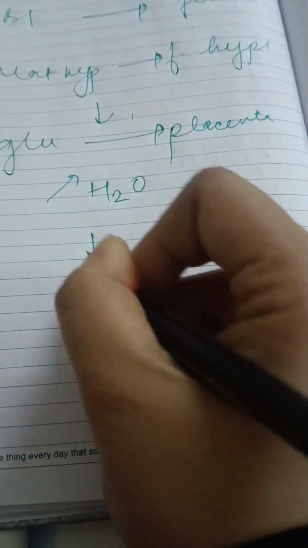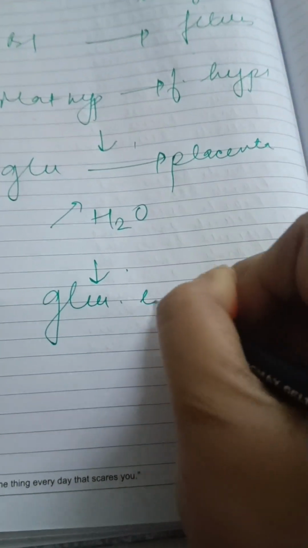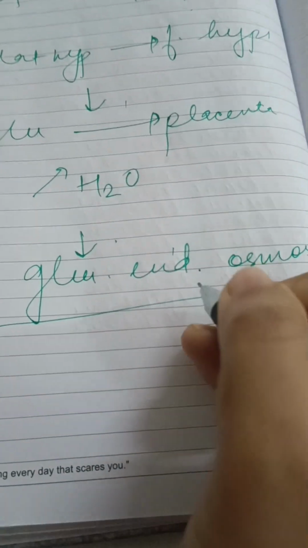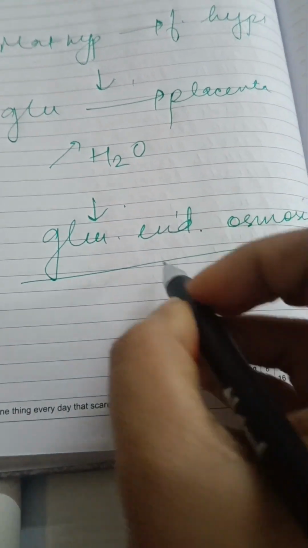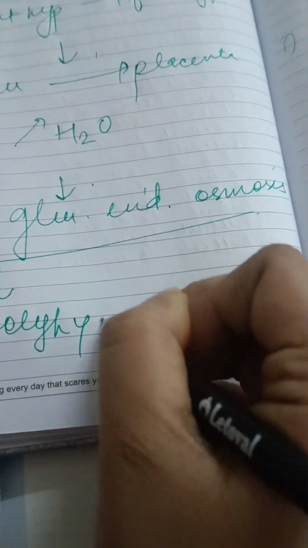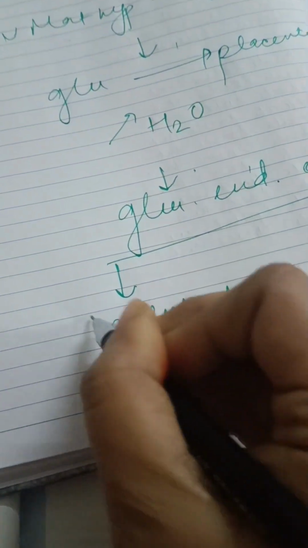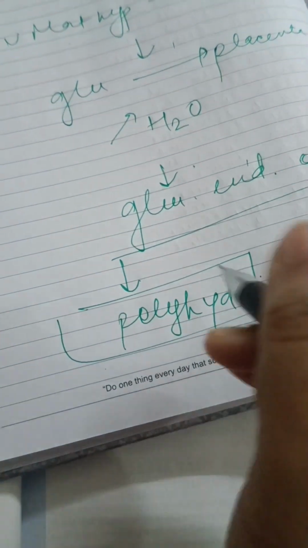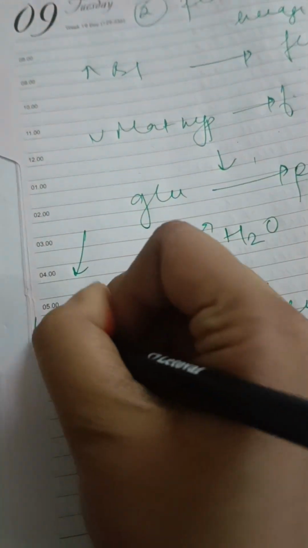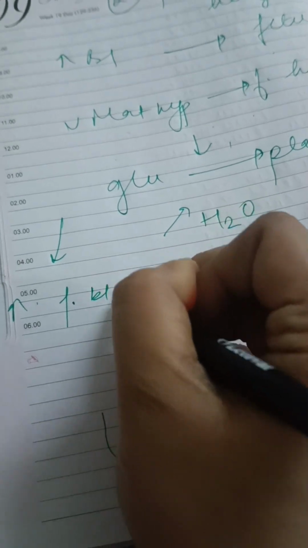What is this called? This is called glucose induced osmosis, and this also leads to polyhydramnios. How does polyhydramnios occur? When there is increased blood sugar level in the mother, it leads to increased fetal blood sugar level.